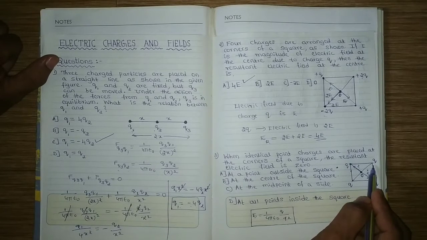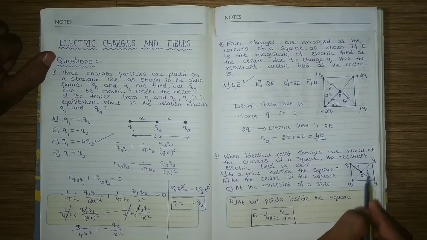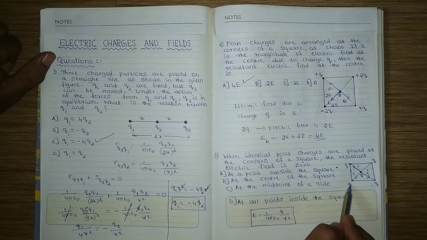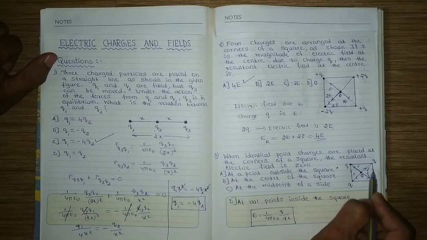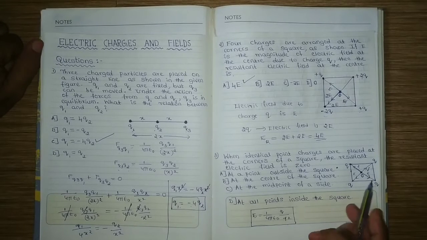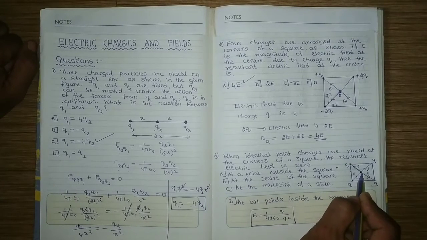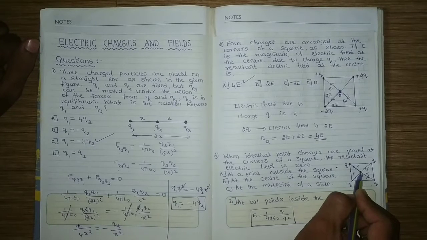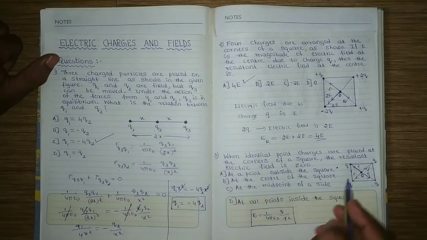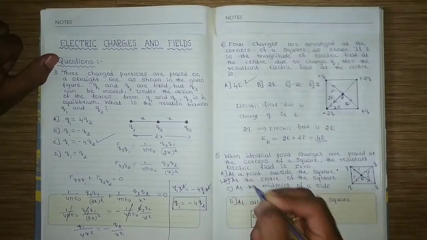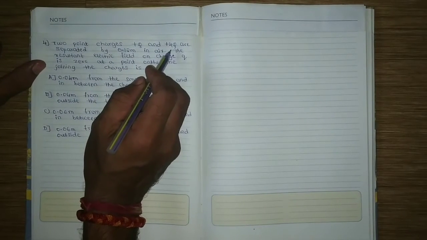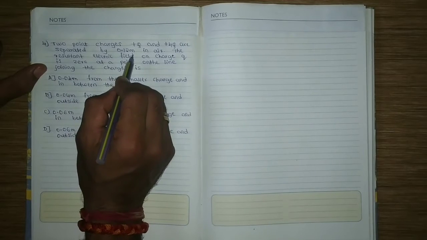Similarly, the electric field due to this charge at the center is radially outward like this. The electric field due to this charge at the center is also radially outward. These are also positive charges, so due to all the 4 charges, the resultant electric field at the center of the square becomes 0. Therefore, the answer is at the center of the square. That is option B.